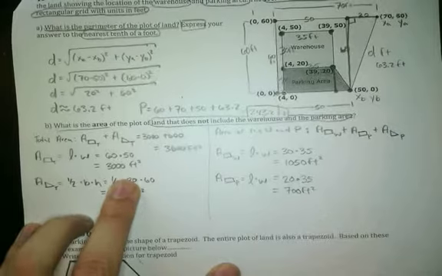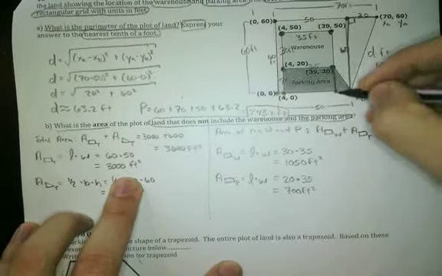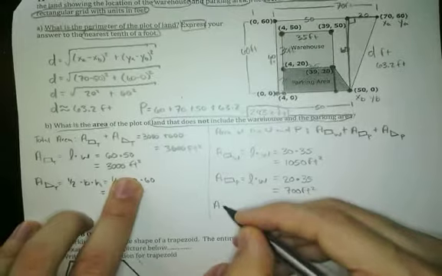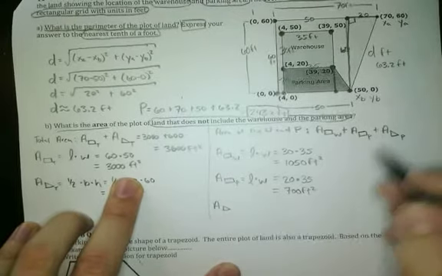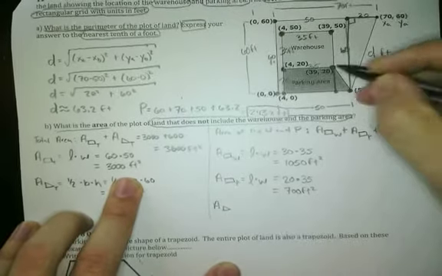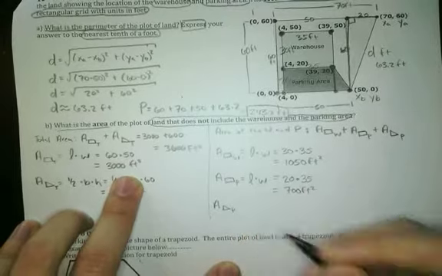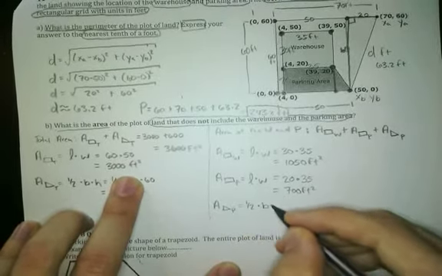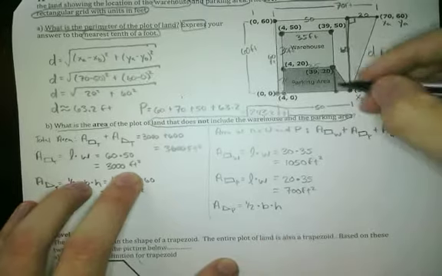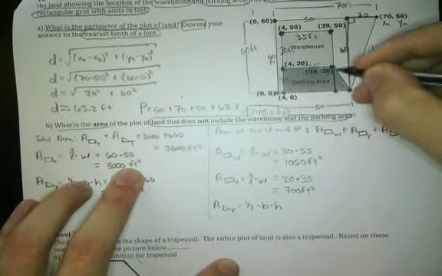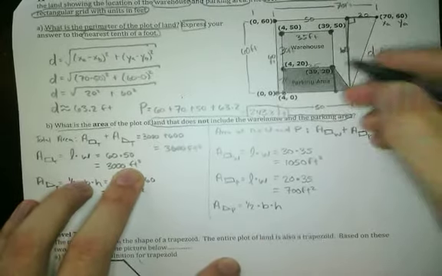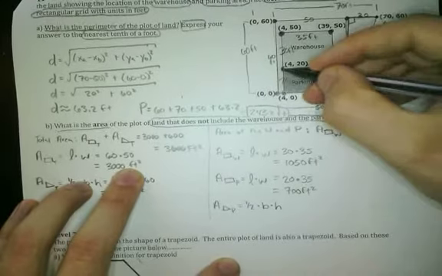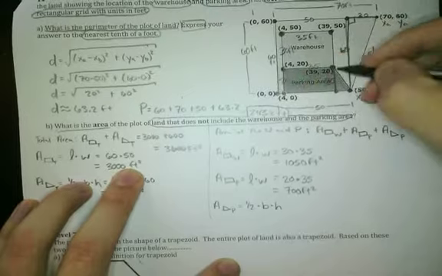The last thing I need to do is find the area of the triangle that is part of the parking lot. I think I misspoke before. The triangle that makes up the parking lot is once again 1/2 times base times height. Here, the height is this vertical distance, which is 20 feet. I see that because it goes the same length as these points here, right? So that's 20.